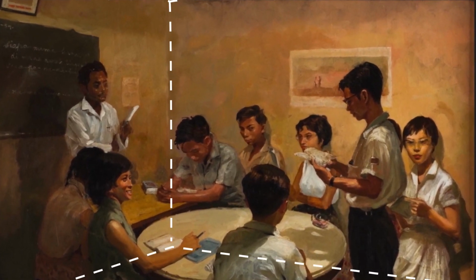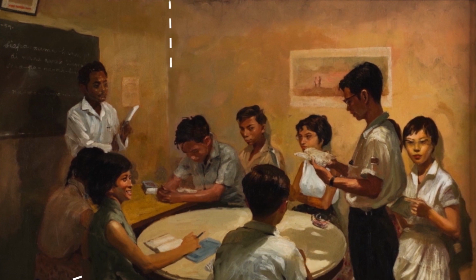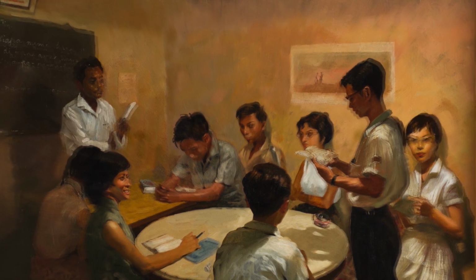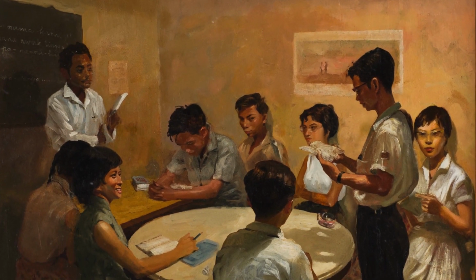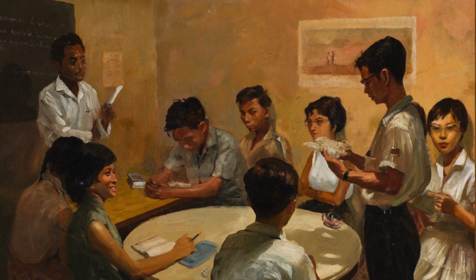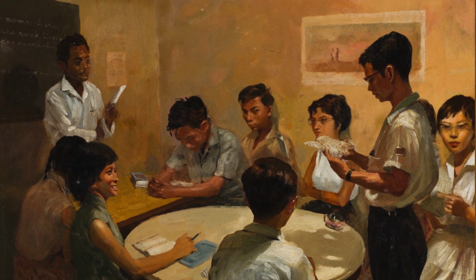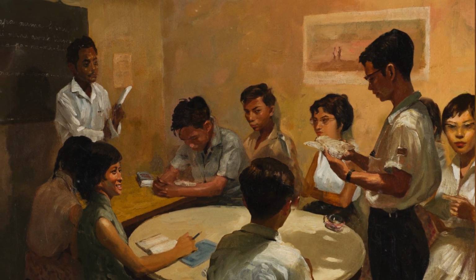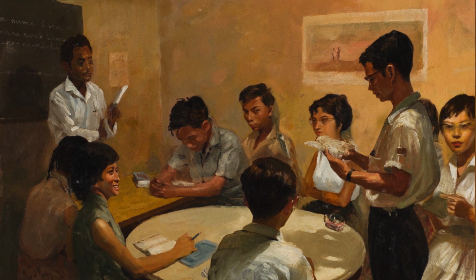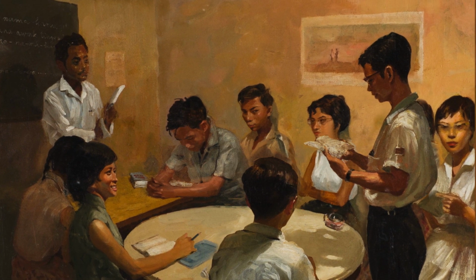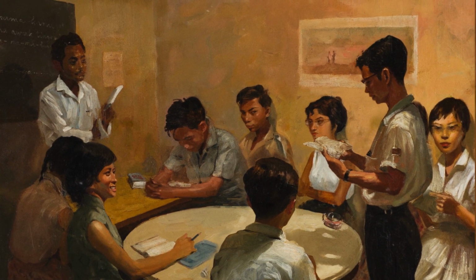This illusion of recession into the distance through scale is called linear perspective. Artists use this technique to create the impression of three-dimensional space on the two-dimensional plane of a canvas. This way, artists can depict scenes that mimic the spaces we inhabit in the lived world.